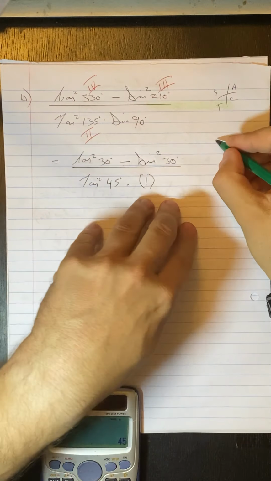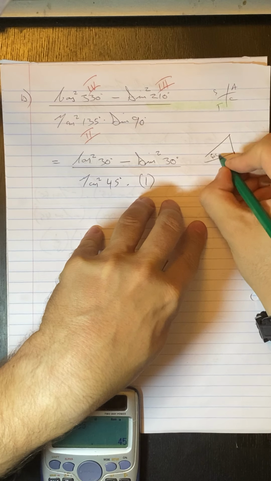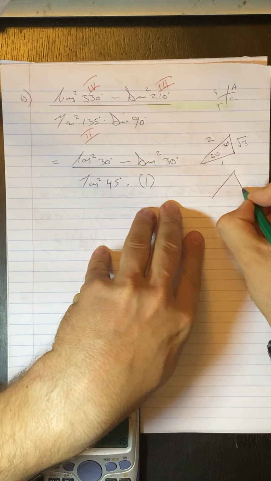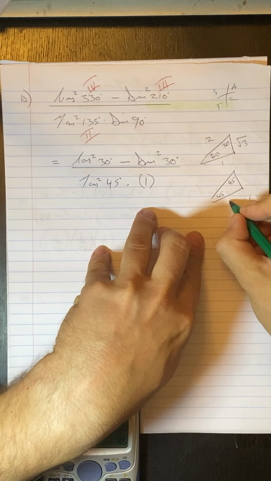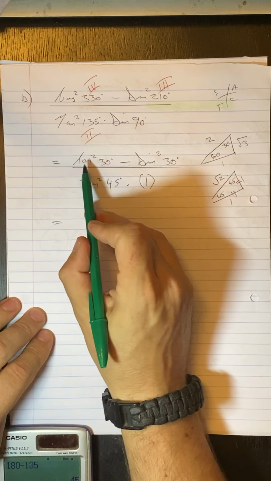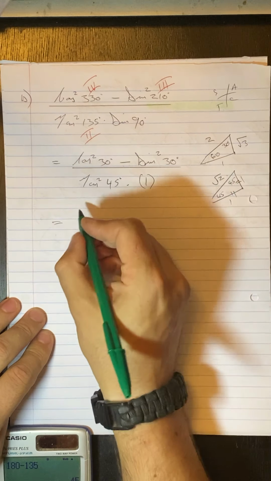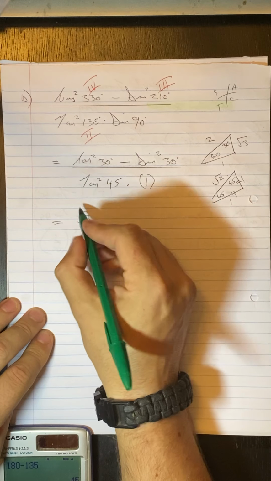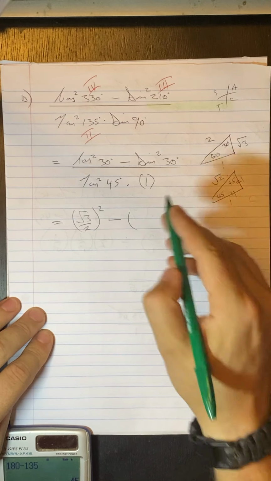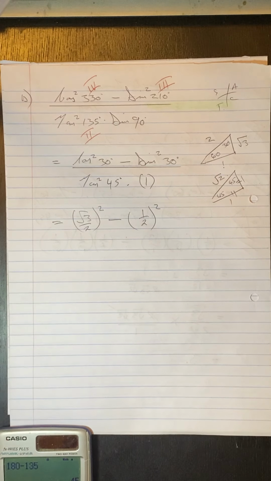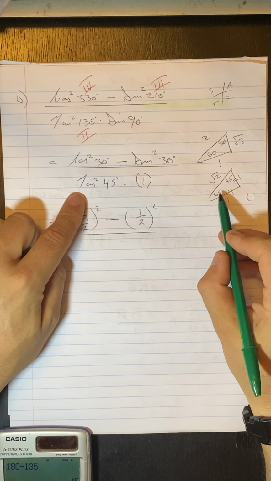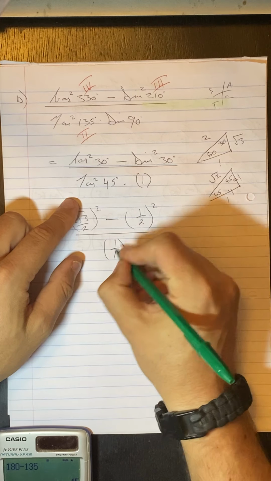Okay, so let me just draw up our little triangles here. We've got 60, 30, 1, 2, root 3. And we've got a 45, 1, 1, root 2. Okay, so cos of 30. Cos is x over r, so that is root 3 over 2, but it's squared. Minus sine of 30 is y over r, so that is 1 over 2, and it's squared. Divided by tan of 45 is y over x, so that is 1 over 1, and it's squared.